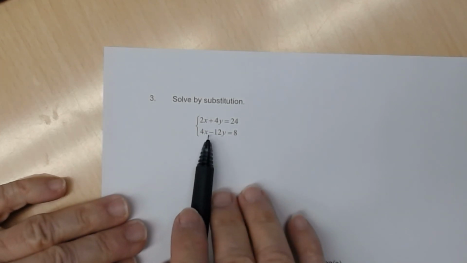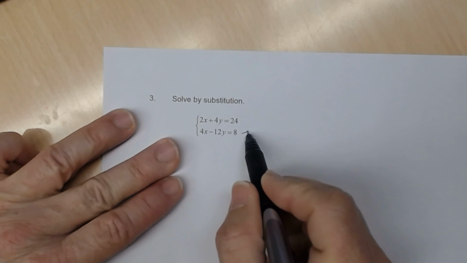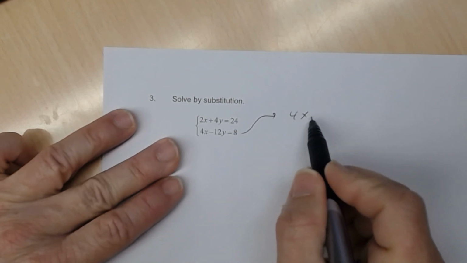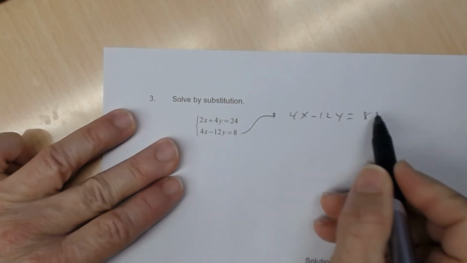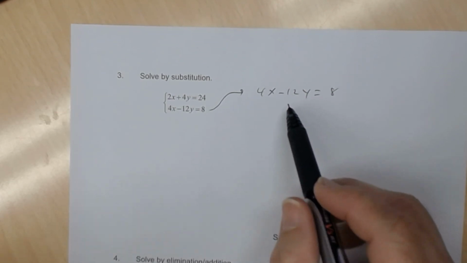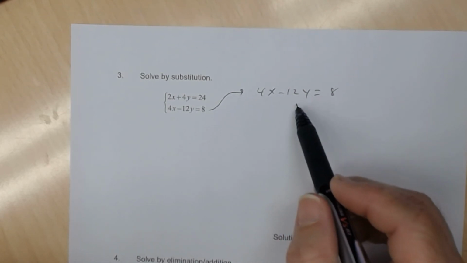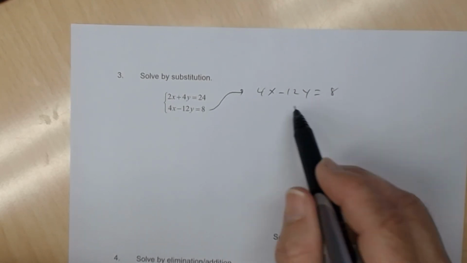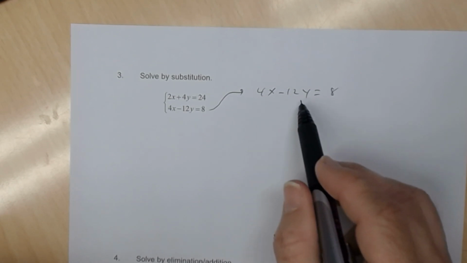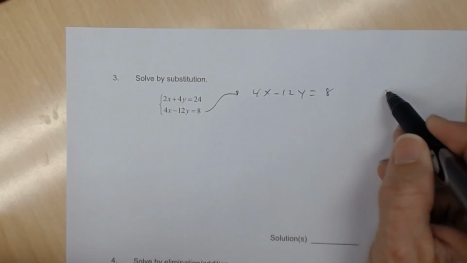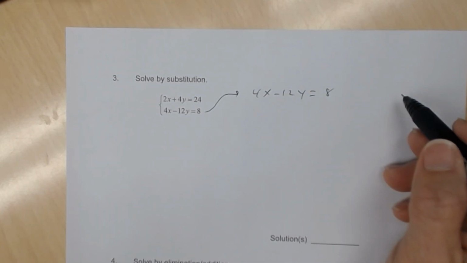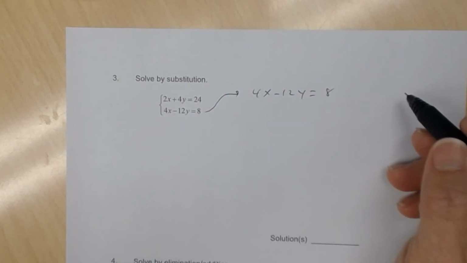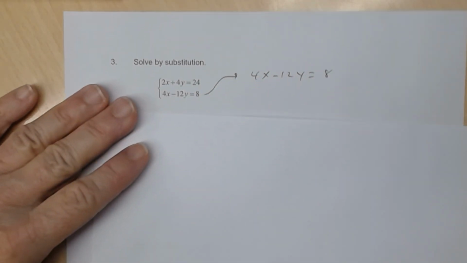All right, so for example, let's suppose we want to choose the second equation. So 4x minus 12y equals 8. You've got to determine if I solve for x or if I solve for y, which one's going to be easier for me. Solving for x makes it easier because, look, if you solve for y, and let me go ahead and do that on another sheet of paper, if you solve for y, notice what you get.